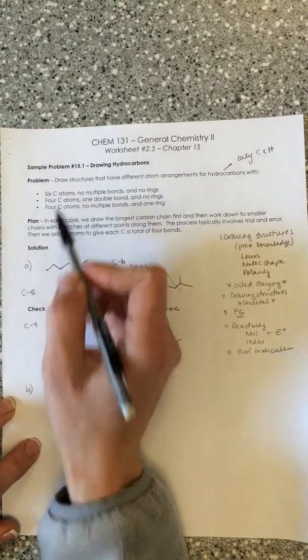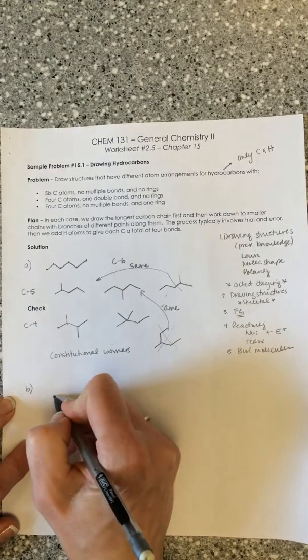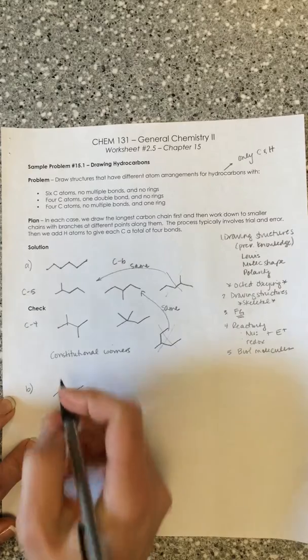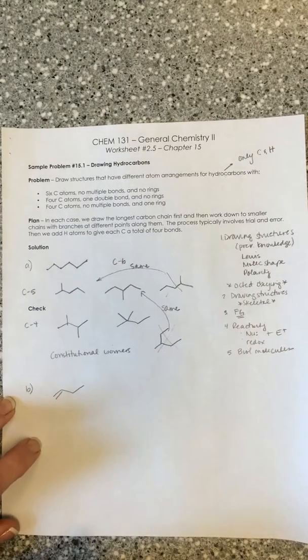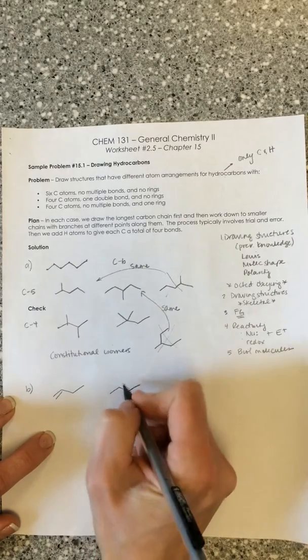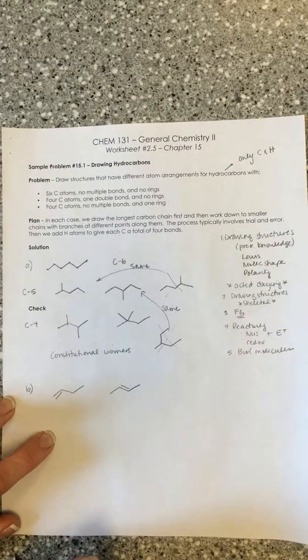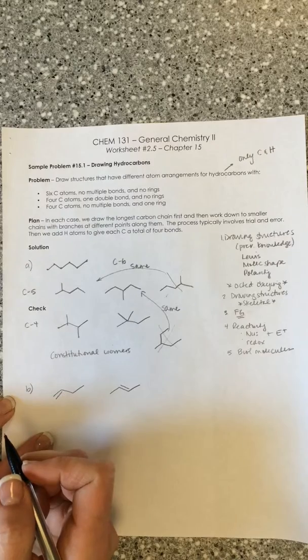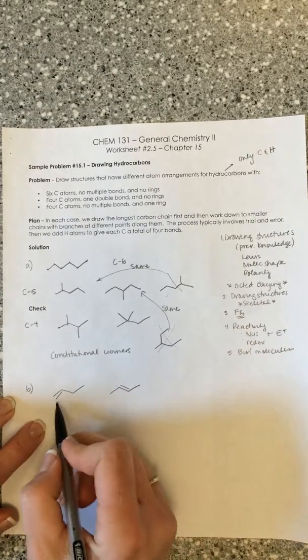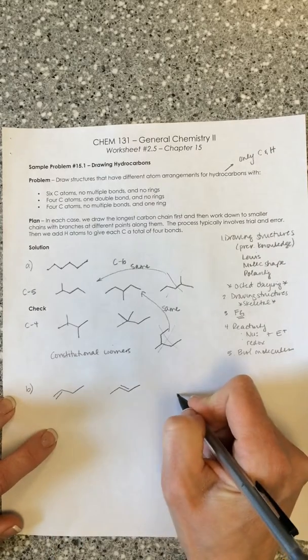Now we'd like to have 4 carbon atoms having 1 double bond but no ring. So the easiest way, again, is to start by making 4 carbon atoms in a row. And we can make a double bond here at the end, or making 4 carbons and making a double bond in the middle. Those are going to be 2 unique structures. Continuing our theme, those are the only 2 structures we can draw with all 4 carbon atoms in a row.